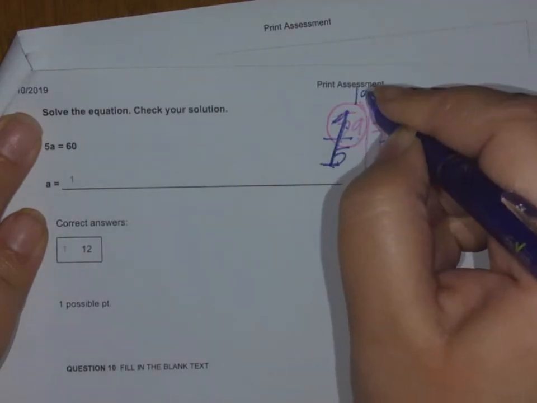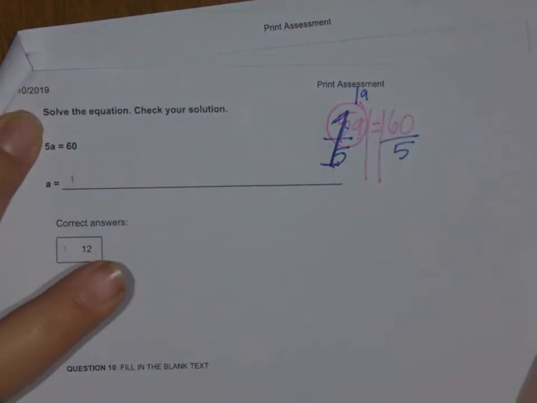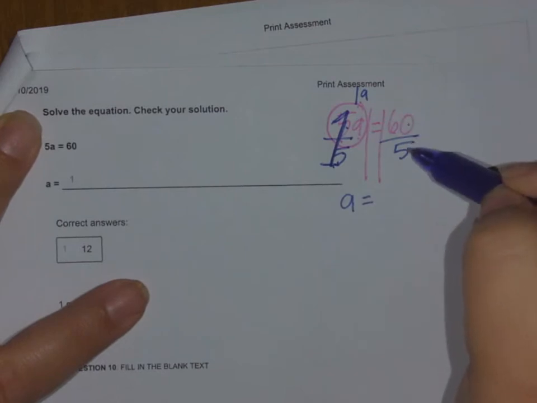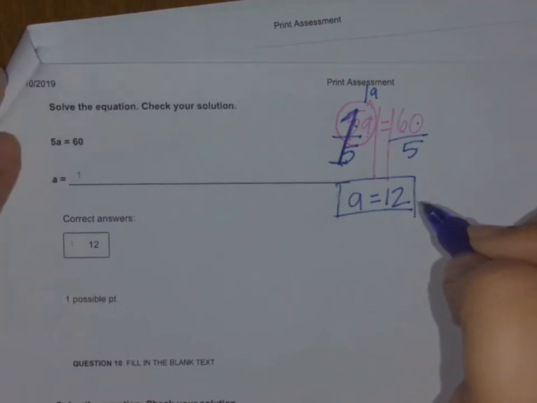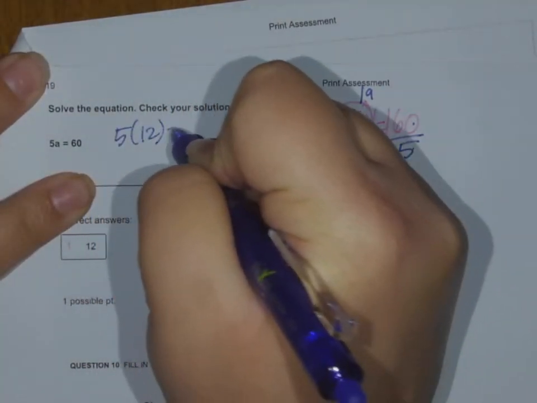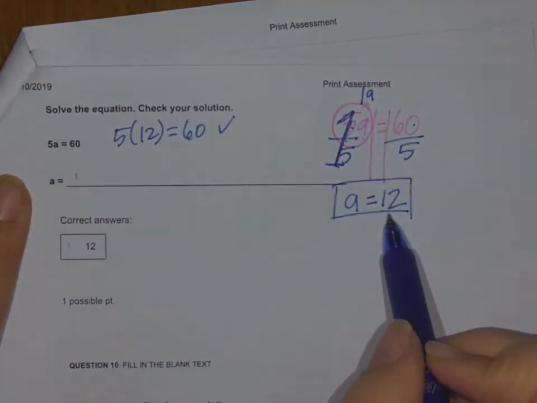And we don't need to write the 1 in front of a variable because we know if it's not there that there's just 1a. So now a is by itself, which is our goal, and 60 divided by 5 equals 12. So we got a equals 12. Last step is to check and make sure that that's true. Is 5 times 12 60? Yes, it is. So we know we got that one correct.